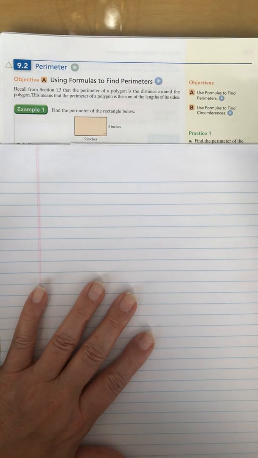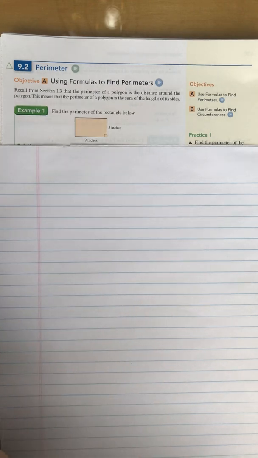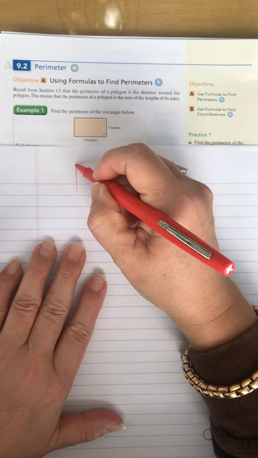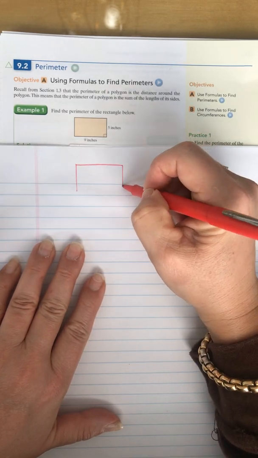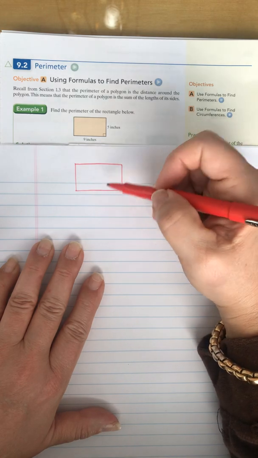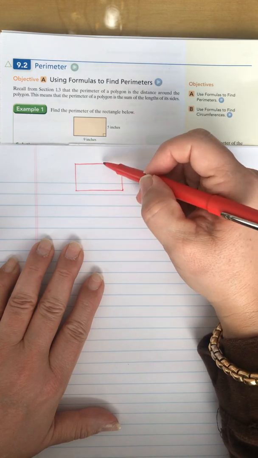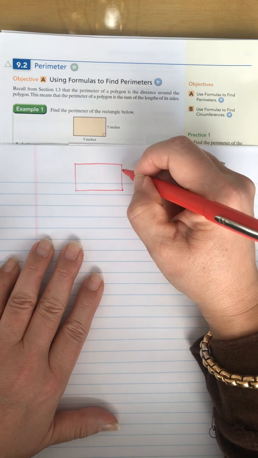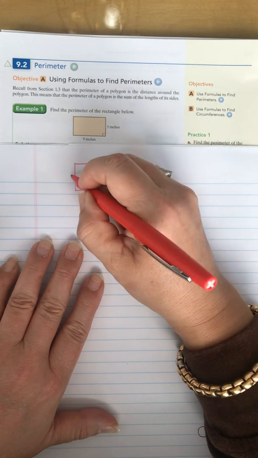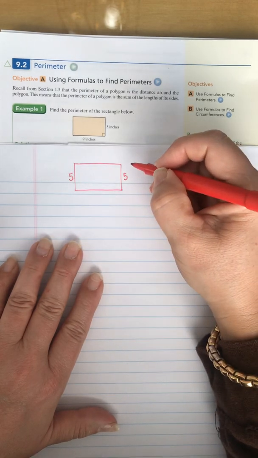Math 50, section 9.2 is using formulas to find perimeters of different polygons. First, we're going to look at a rectangle. When you have a rectangle, you have two sides that are the same, called the width, and two sides that are the same, called the length. So in this first example, if this side is 5 inches, this side is also 5 inches.